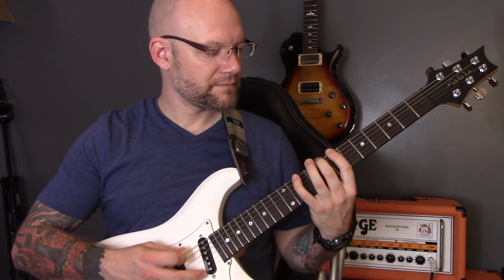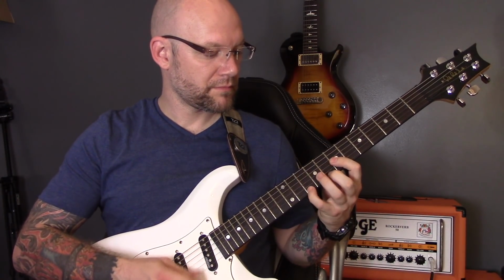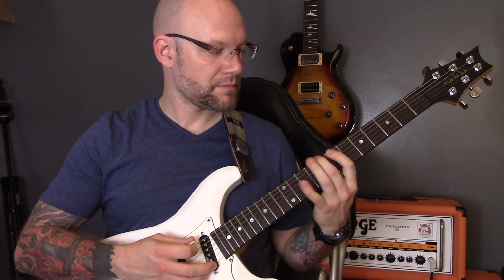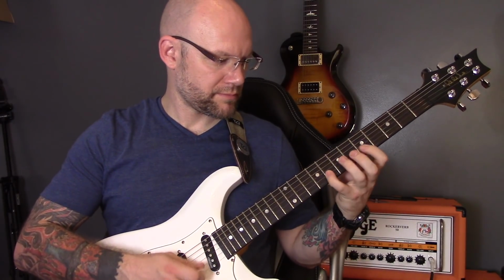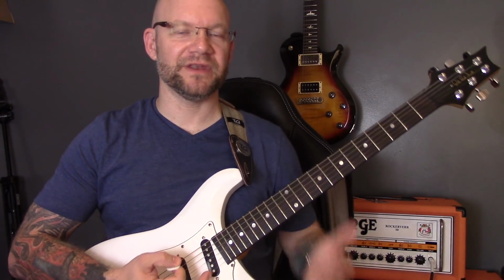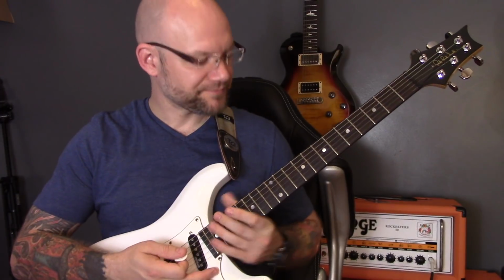So if you're not familiar with the major pentatonic, the shapes are the same as the minor. Okay, which we all know. If you don't know all of these, I will put them at the end of the video, and I'll put a link in the description with a little timestamp so you can find those 5 shapes.